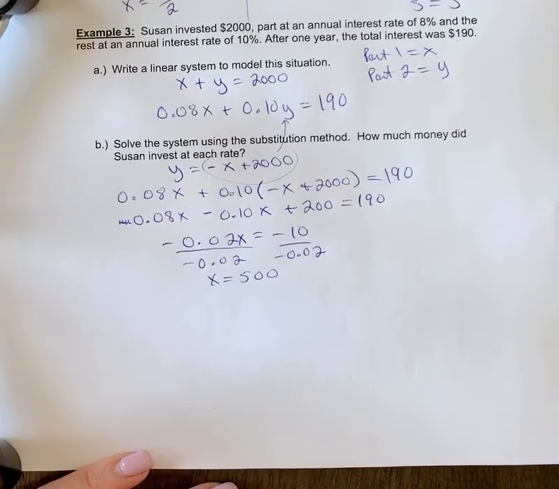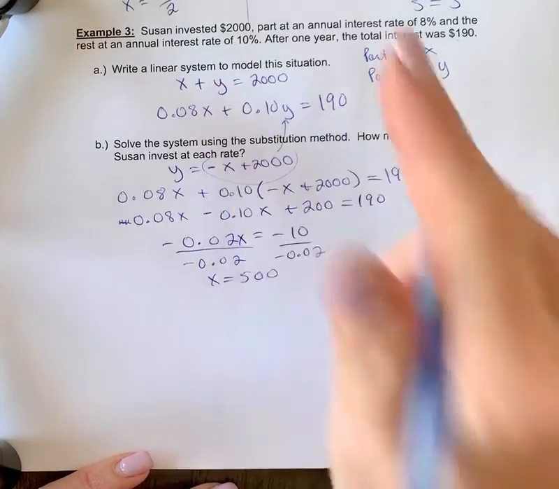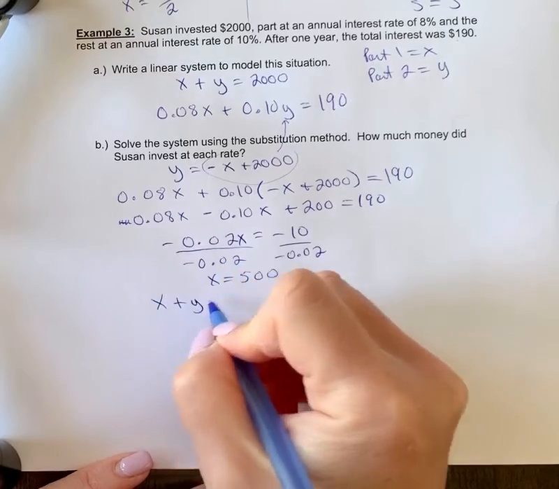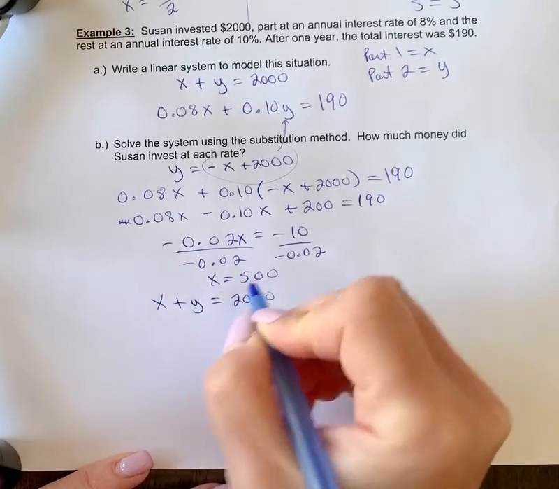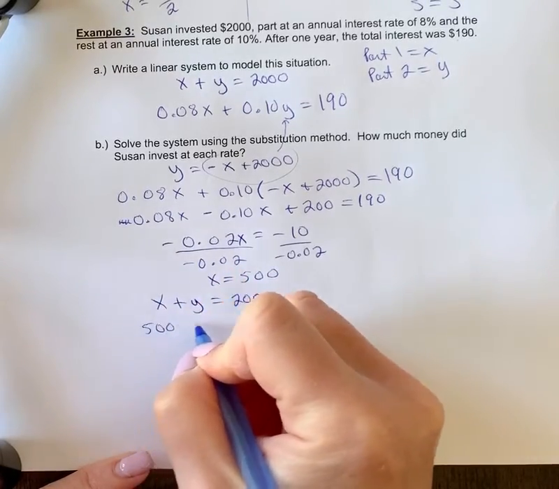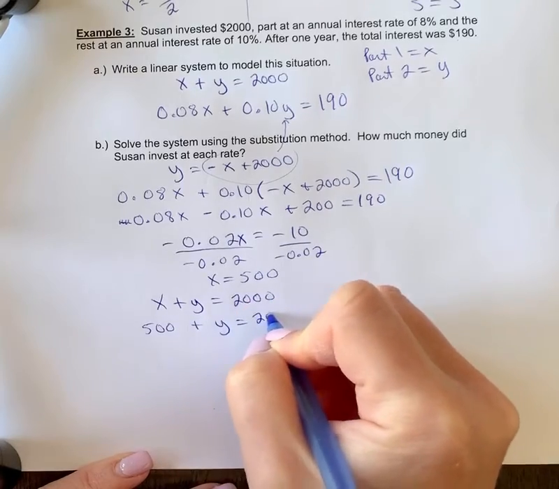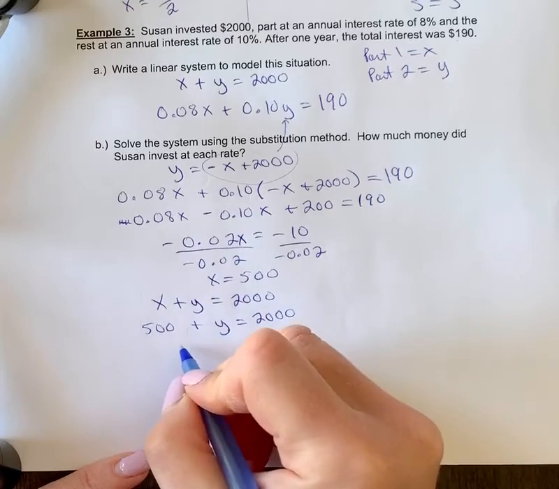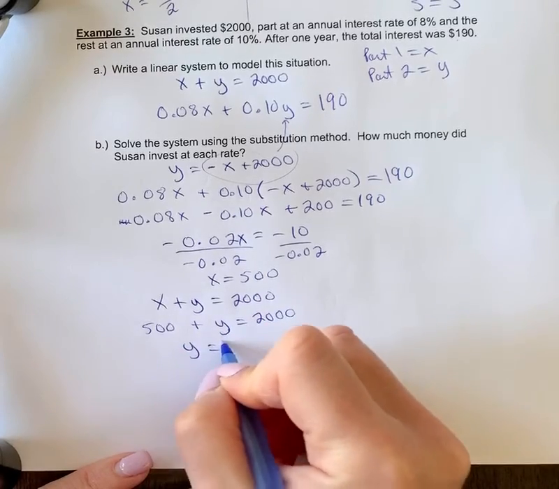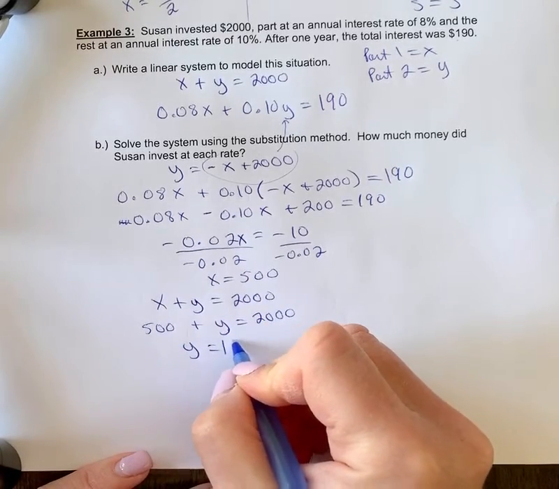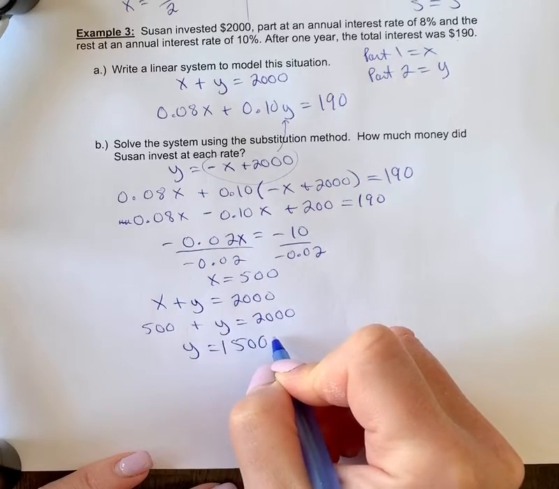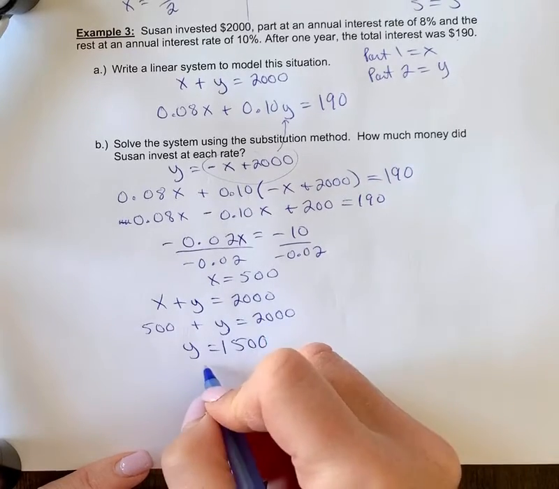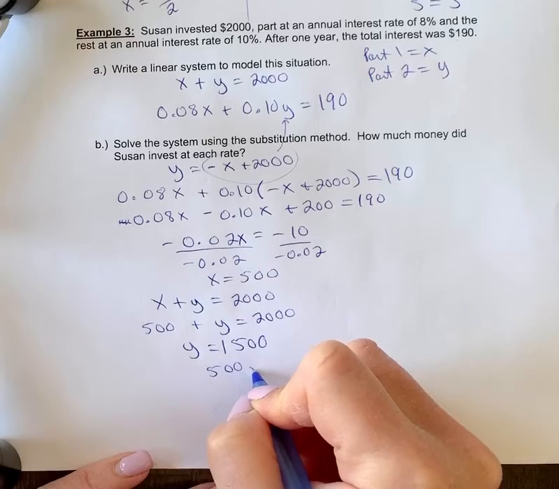Now you want to find the Y value, so I'm going to avoid those decimals and just use X plus Y equals 2,000. So if X is 500, you can figure this out in your head. If X is 500, Y must be 1,500. So when you move that over, Y is 1,500. Okay, so your ordered pair is 500 and 1,500.